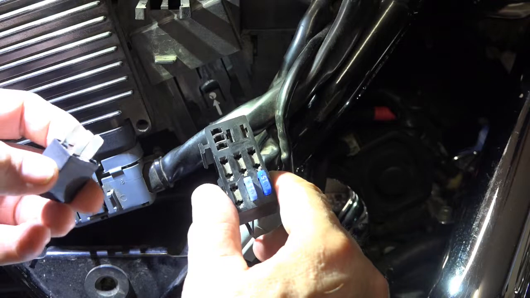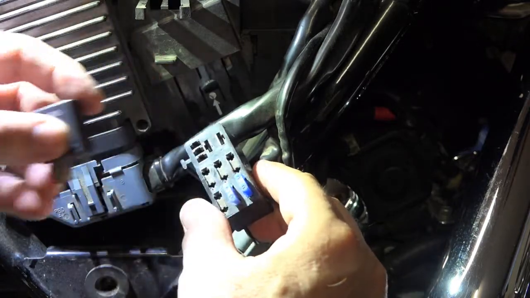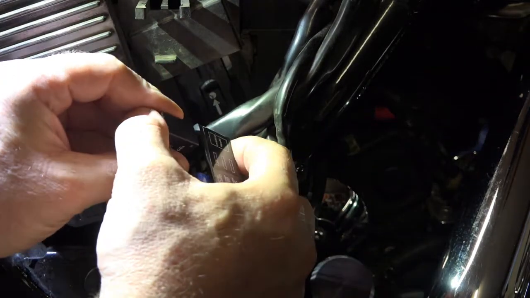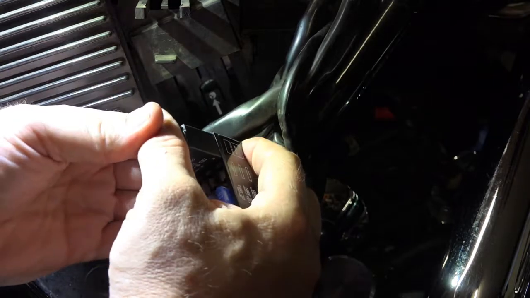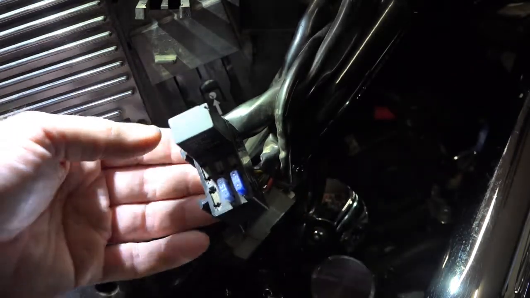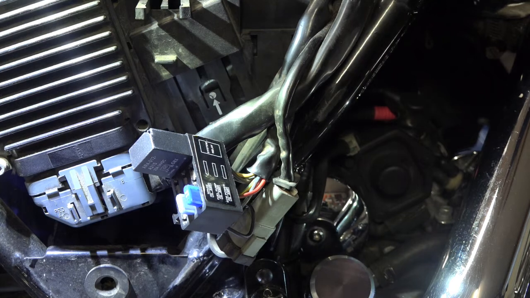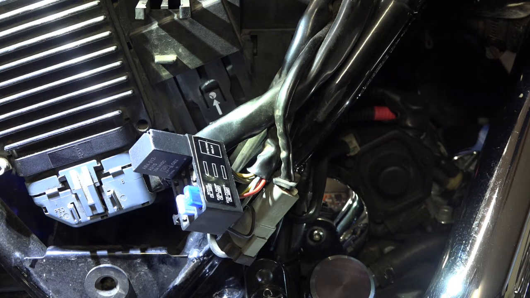This is a replacement relay I got from Drag Specialties. I didn't want to take a chance on perhaps that old relay giving me problems. So, I've got it in. Cross your fingers and see what happens.